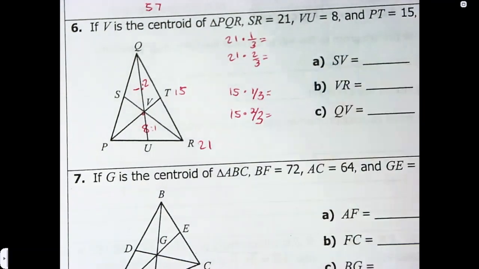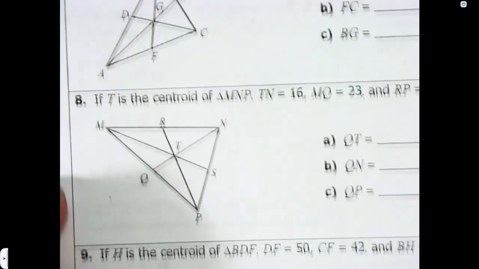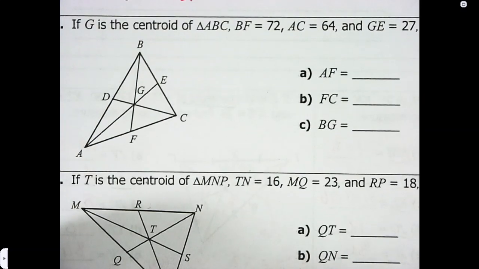Right, so finding these allows us, with the whole segment, to multiply by the corresponding ratio to find the vertex to centroid segment, or the centroid to midpoint segment. That's our multiplier. Okay, so, applied in practice.